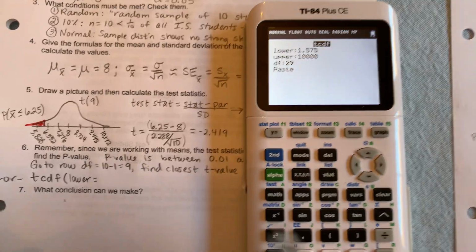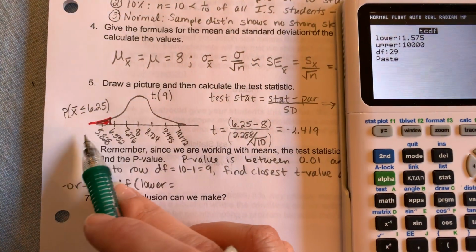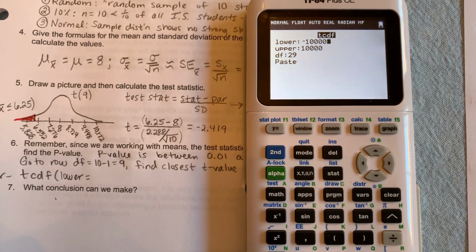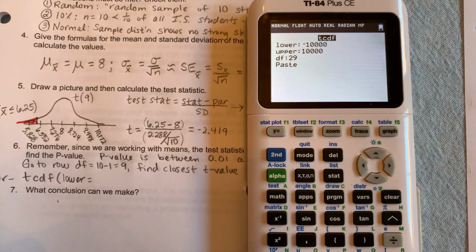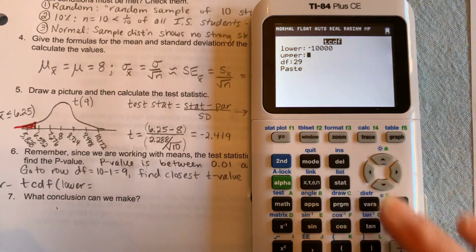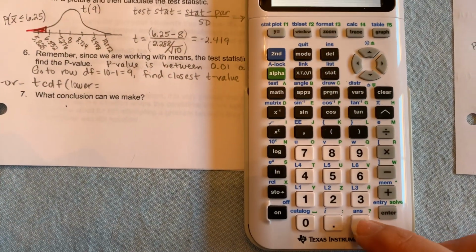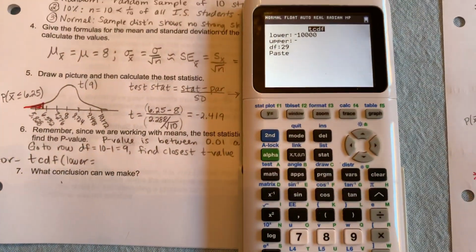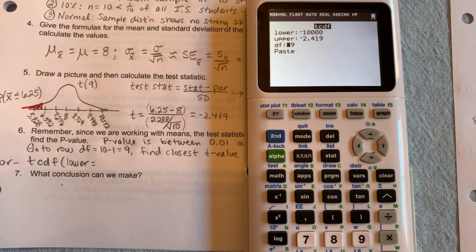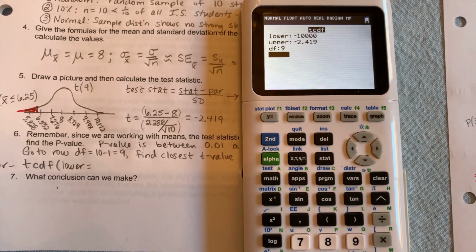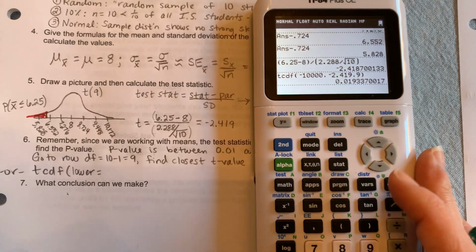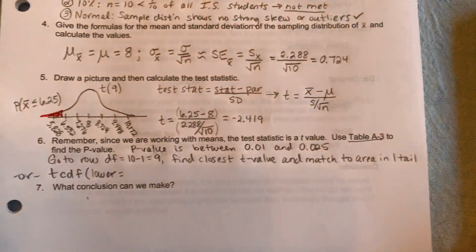And then let's see, our lower bound in our picture here is like super, super, super negative. So like negative 10,000 would work. And then our upper bound is that t value we found. So negative, make sure you press the negative key down here. The negative, not the minus, but the negative 2.419. And then my degrees of freedom for this one are just 9. Okay, so I enter all that, paste. And there is my p-value.